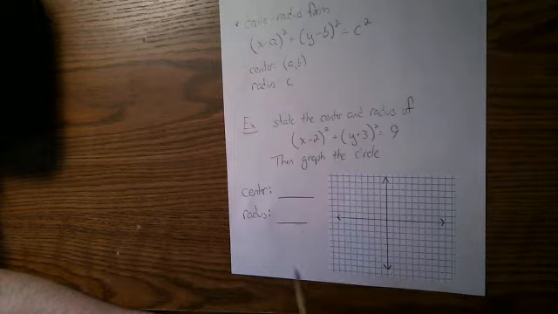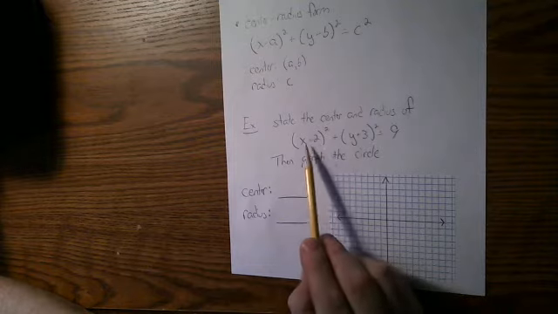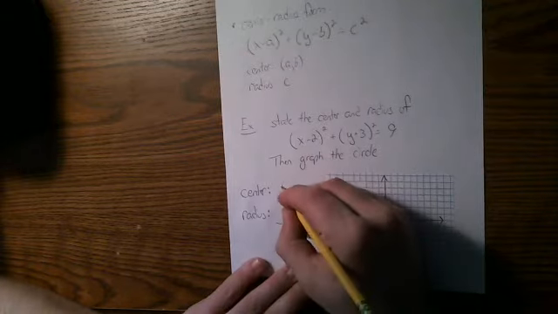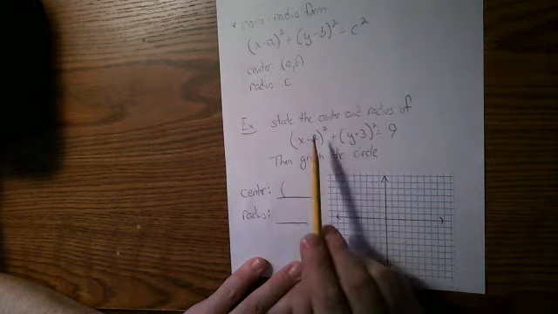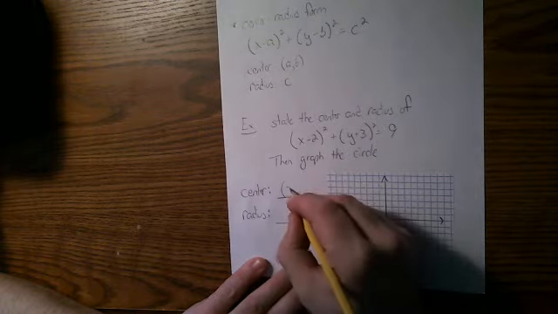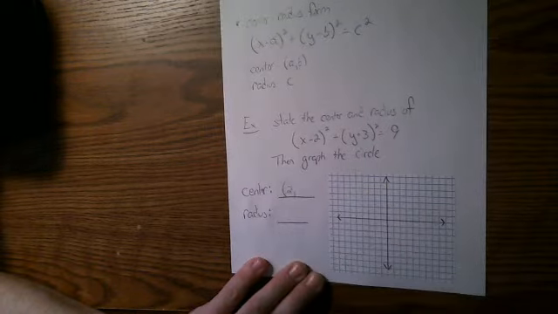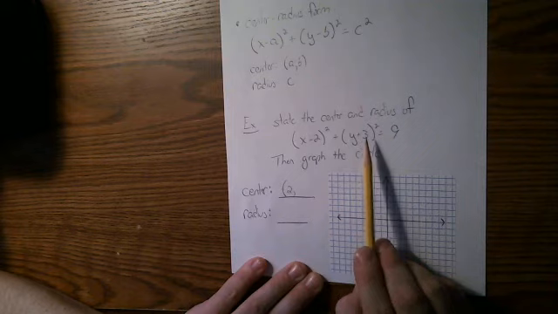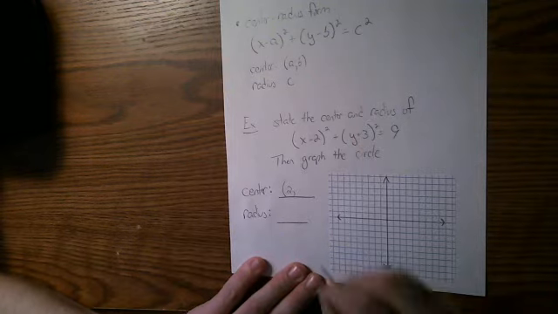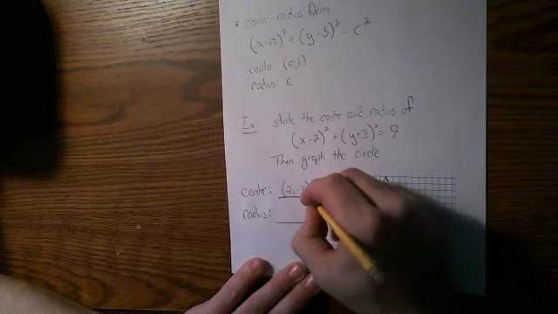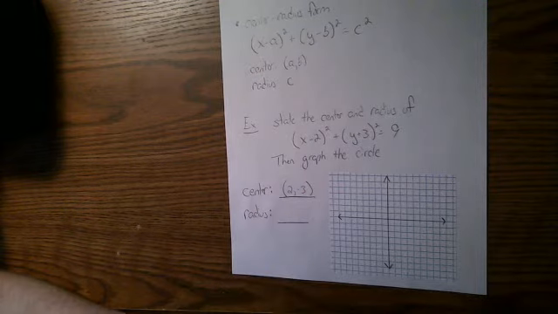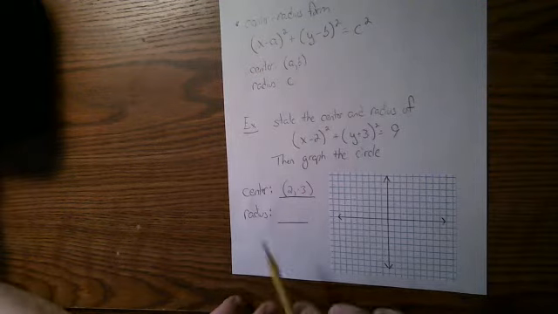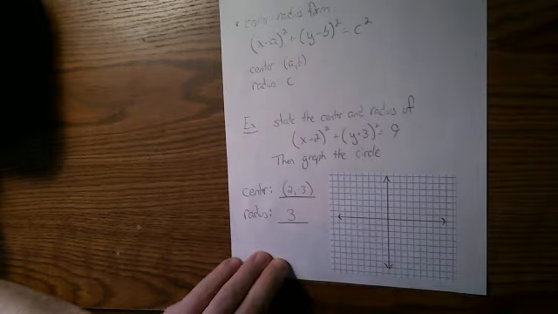There's a -2 in the parentheses. Inside of parentheses is with x, so the x coordinate of the center in this case is the opposite sign of -2, +2. Inside of the parentheses here in the y direction is +3. The opposite sign of +3 is -3. So therefore the center of the circle is (2, -3). And the radius will be the square root of the number. The square root of 9 is 3.